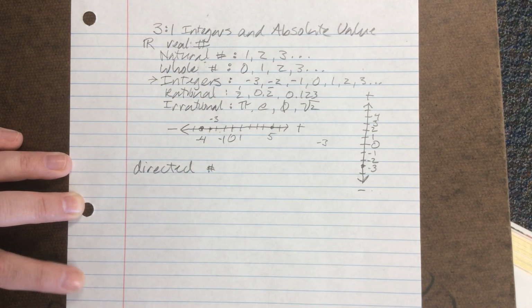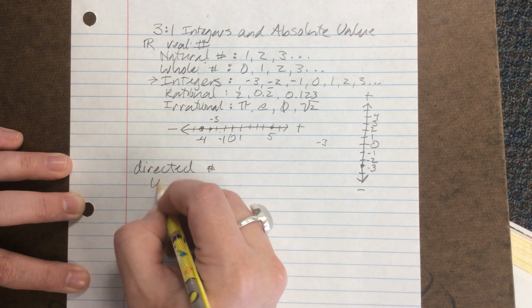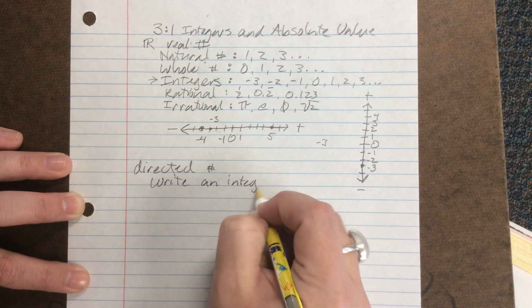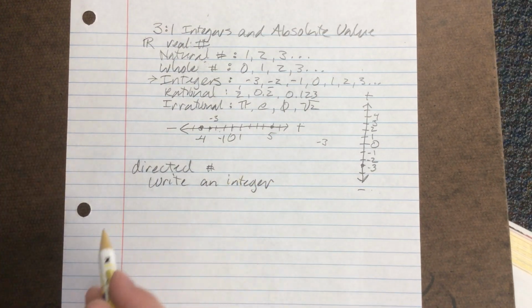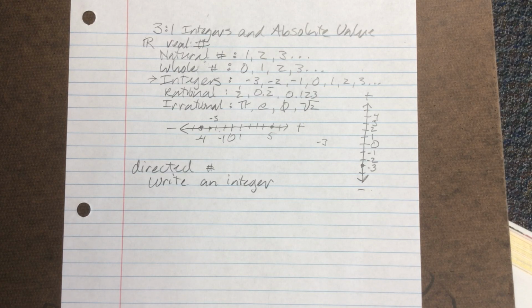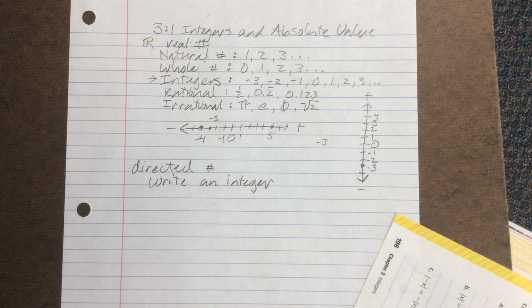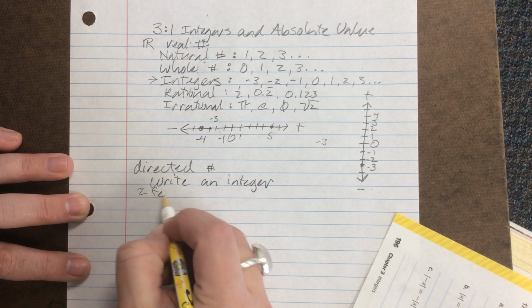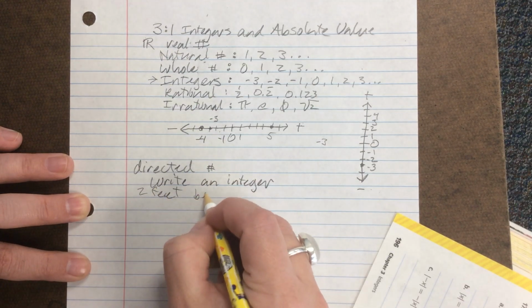In the book, it just says write an integer. These mean the same thing, and basically it's just saying, is it appropriate to call that number a positive number or a negative number? So for instance, for an example, 2 feet below flood level, or we could do 2 feet below sea level.